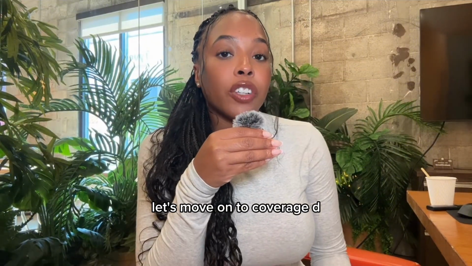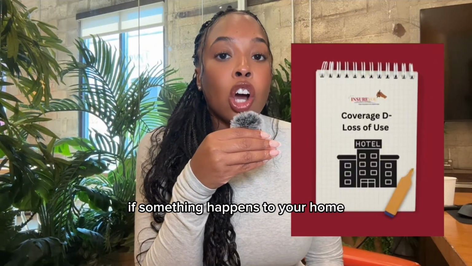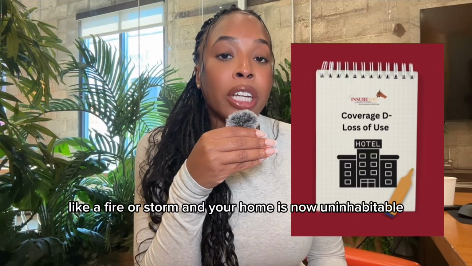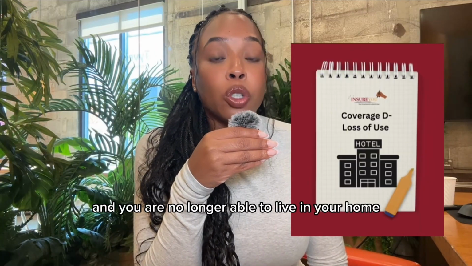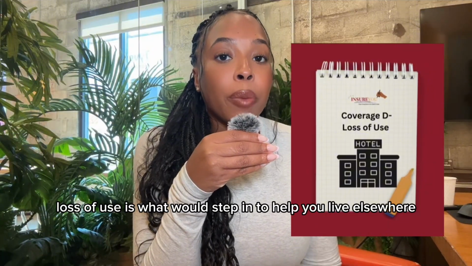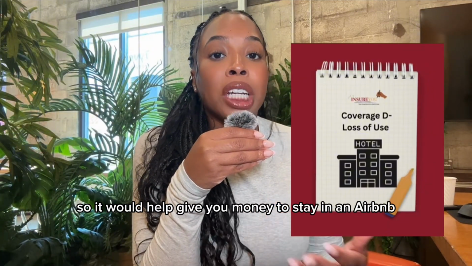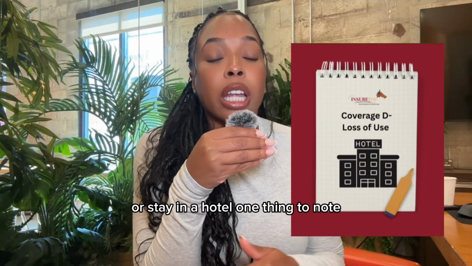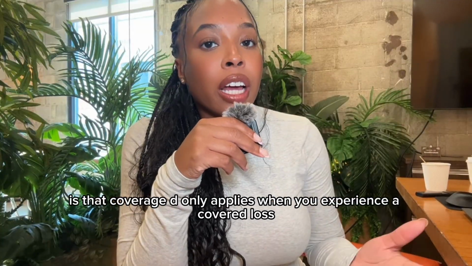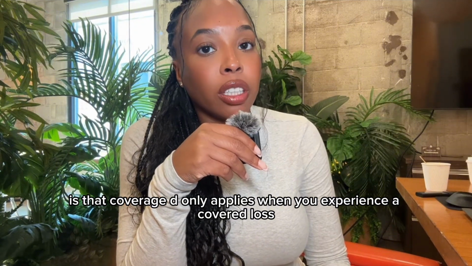Let's move on to coverage D. Coverage D is loss of use. If something happens to your home, like a fire or storm, and your home is now uninhabitable and you are no longer able to live in your home, loss of use is what would step in to help you live elsewhere. So it would help give you money to stay in an Airbnb or stay in a hotel. One thing to note is that coverage D only applies when you experience a covered loss.